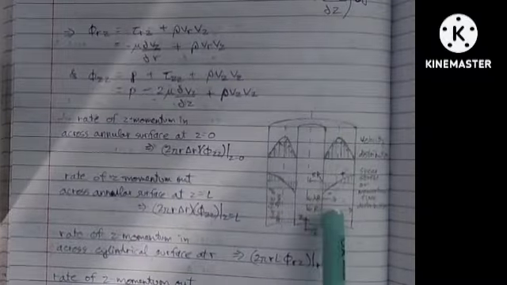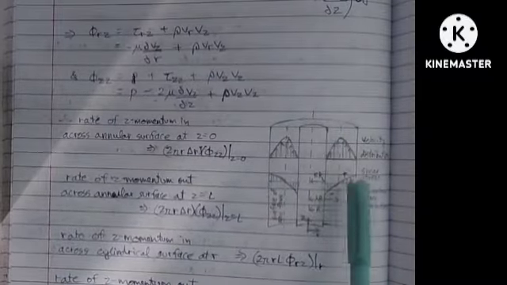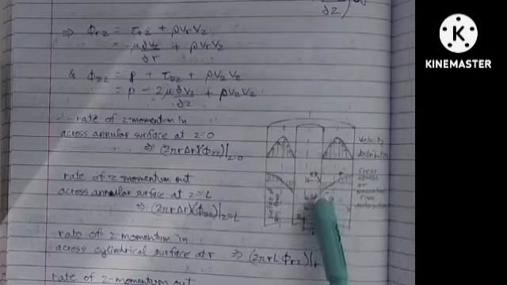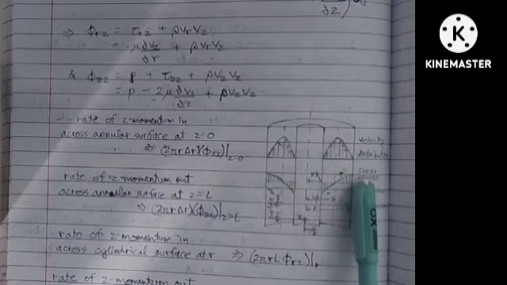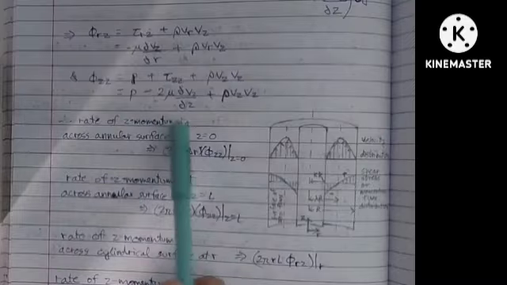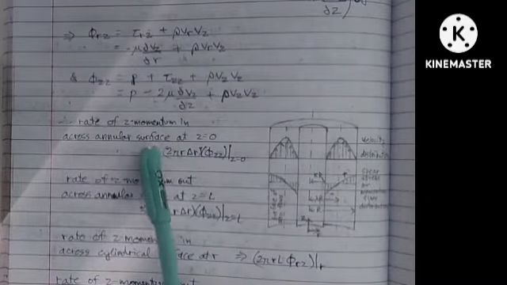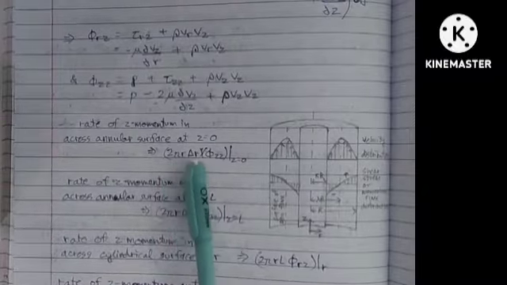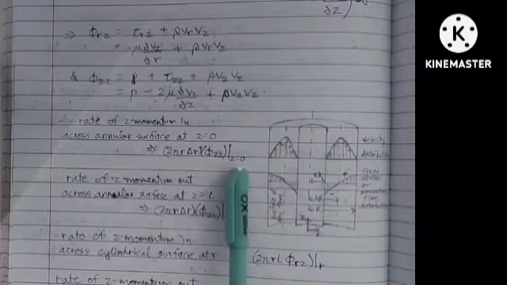Then we have shear stress or momentum flux distribution. Because of their nature, it will go from negative to 0 to positive as we go outwards. Therefore, the rate of z momentum in across annular surface at z equal to 0 will be given by 2 pi r delta r phi zz at z equal to 0.